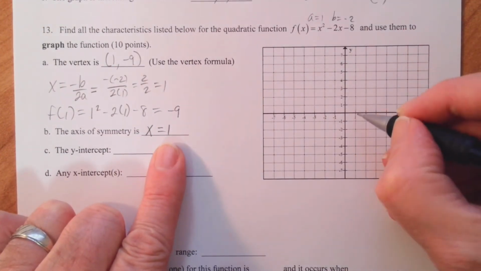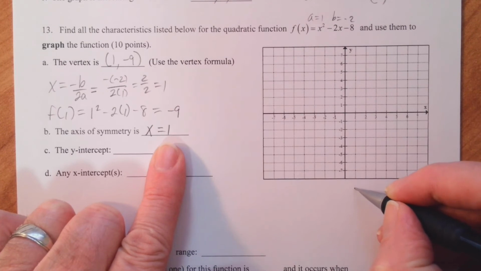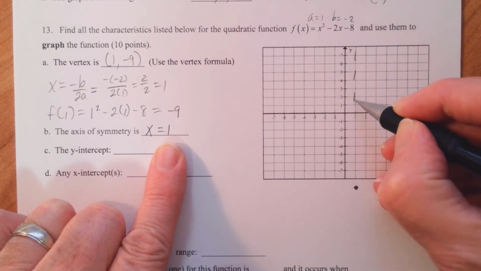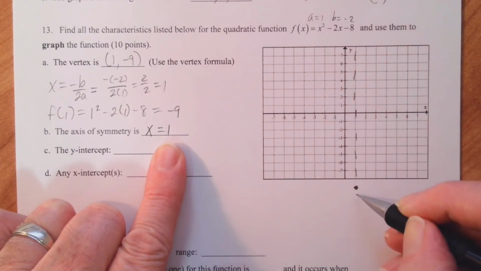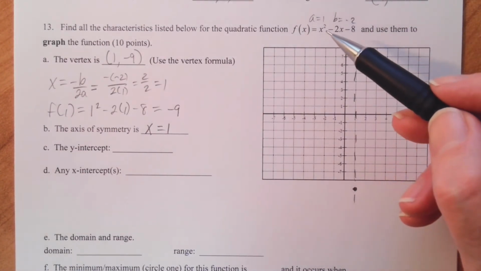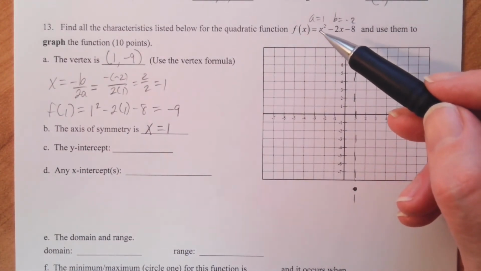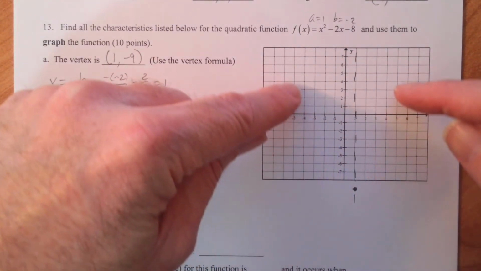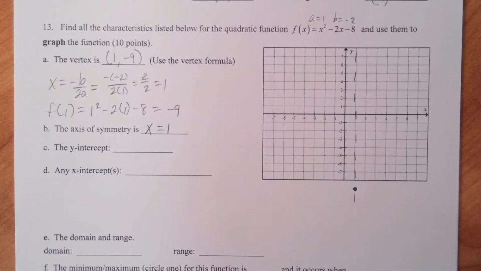So let's go ahead and put 1, negative 9 on here. It would actually be about here. And let's draw our axis of symmetry. So again, once we do that, you can see that this graph's going to open up because the a here is 1. So we know it's going to look something like this. We just need a couple of points.